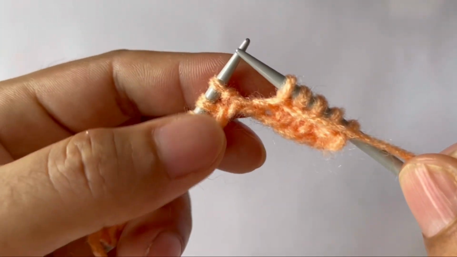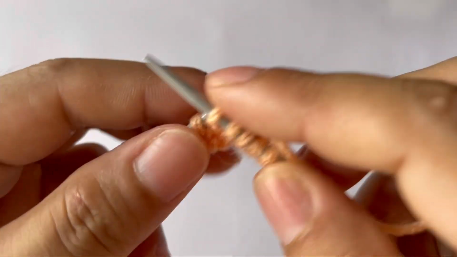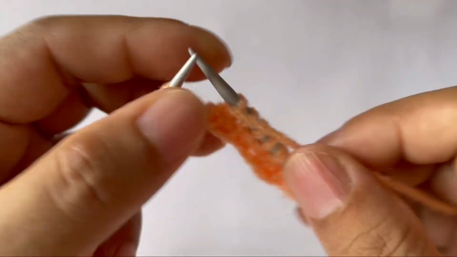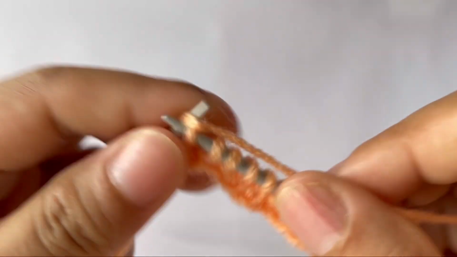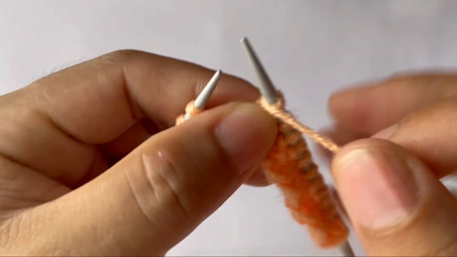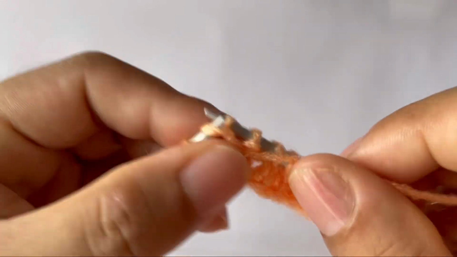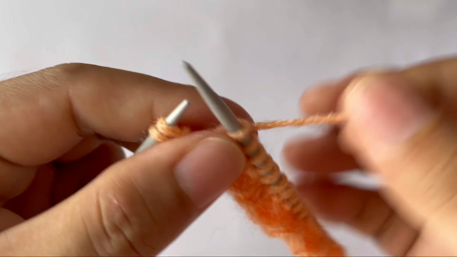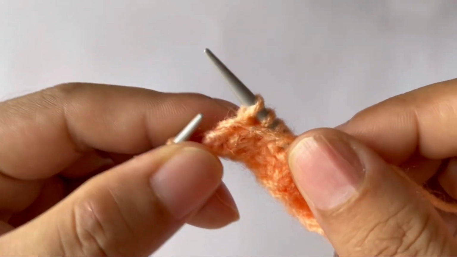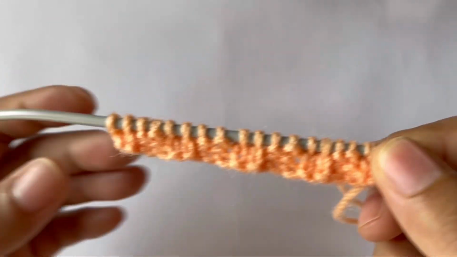Purl 1, knit 2, purl 1. Repeat that again. Purl 1, knit 2, purl 1. Purl 1, knit 2, purl 1. One more repeat. Purl 1, knit 2 and purl 1. Your last edge stitch slip on the wrong side. So we have done 2 base rows here.